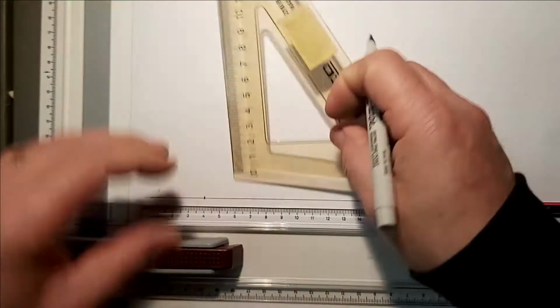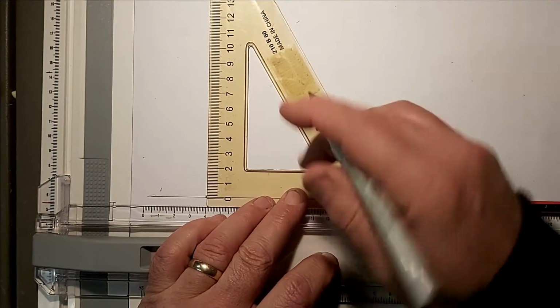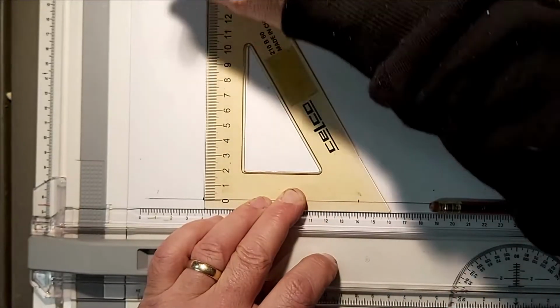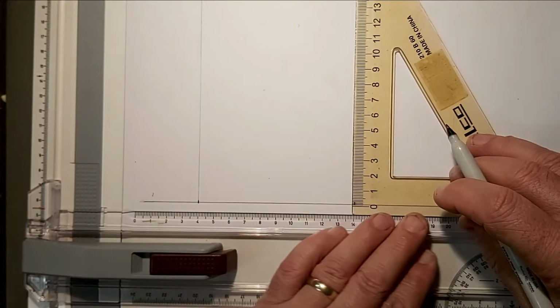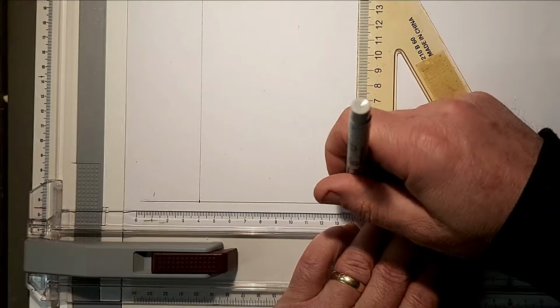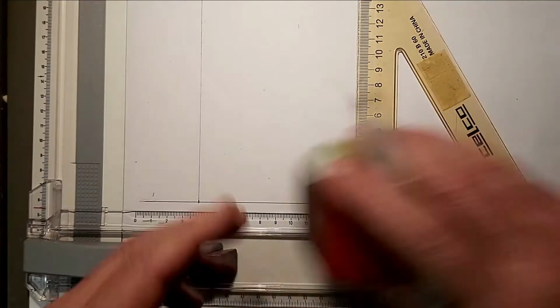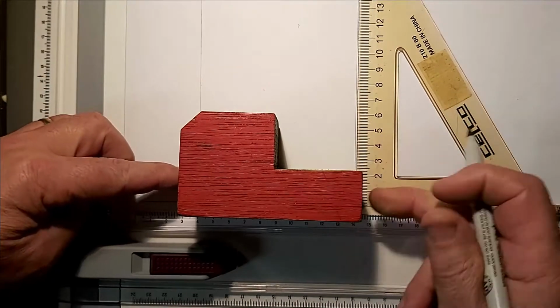Rectangle box shape. So let's go up. I'm going to do a nice straight line. You'll see why I'm going to make this line so long very soon. Now I'm moving this along, keeping my set square nice and straight, and I'm going to make a box shape. So that represents the 2 sides that I can show.